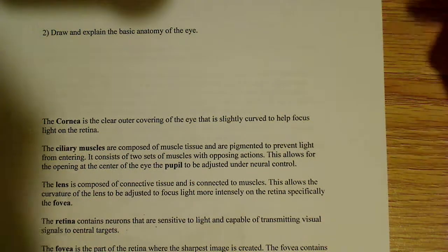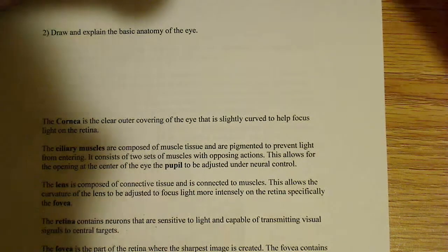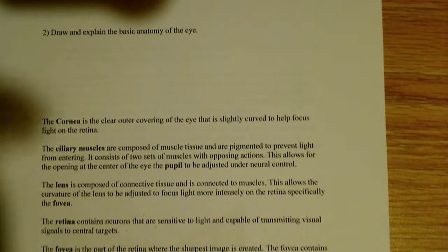Okay, once again, another question about neurobiology and specifically the eye. So, draw and explain the basic anatomy of the eye. So, the first thing I'm going to do is show you what my rough sketch of the eye looks like.